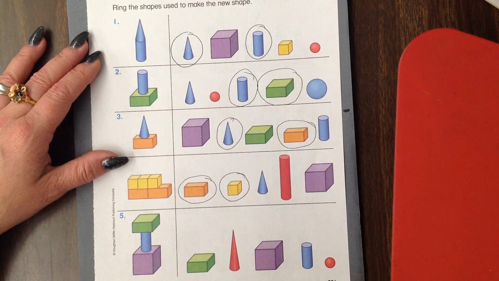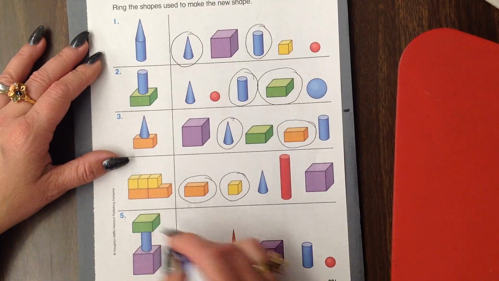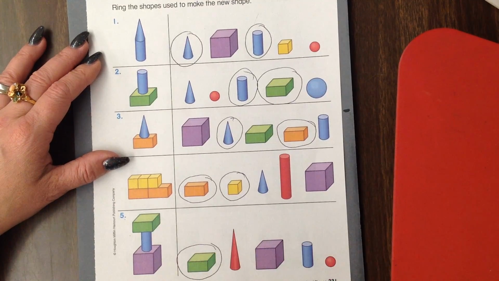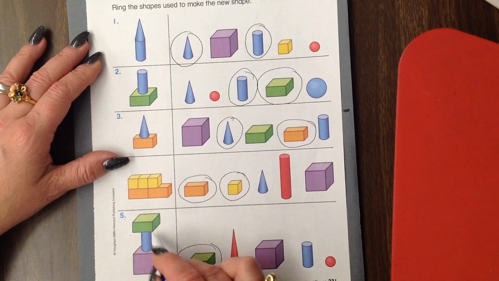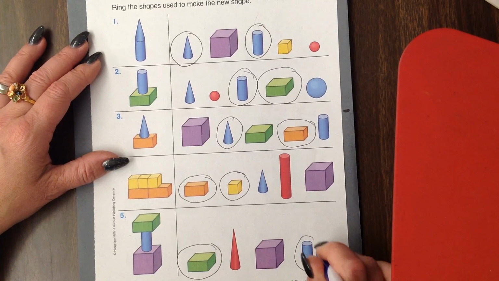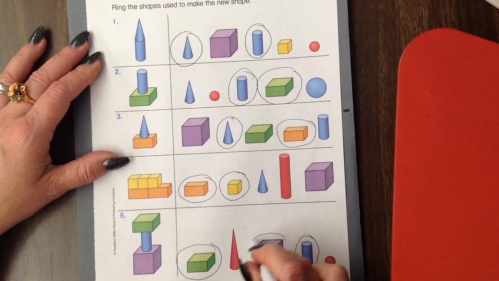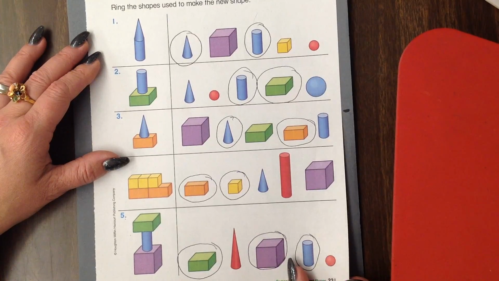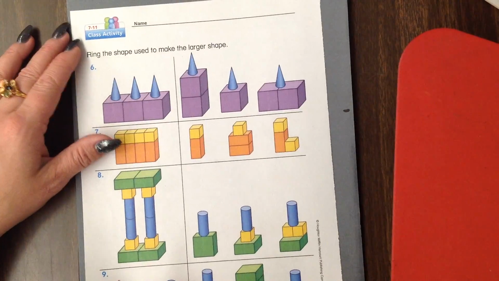Alright, how about this one, number 5? Go ahead and try it. Yeah, at the top we see the rectangular prism. I can tell this is the cylinder in the middle, and I can tell at the bottom here we have the cube. Alright, go ahead and turn the page over.